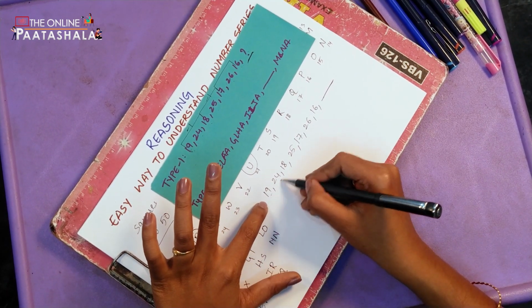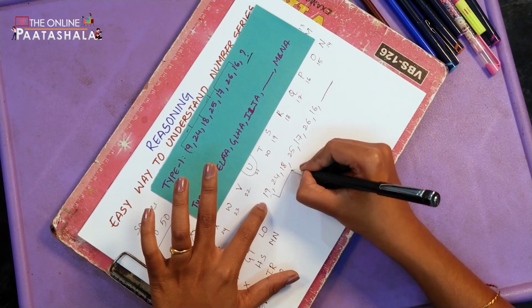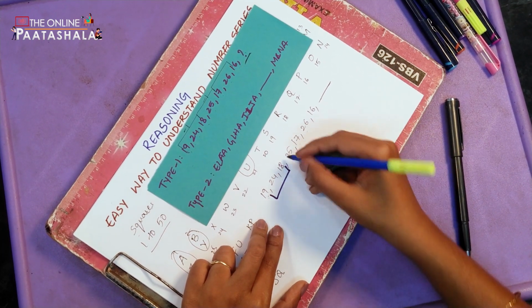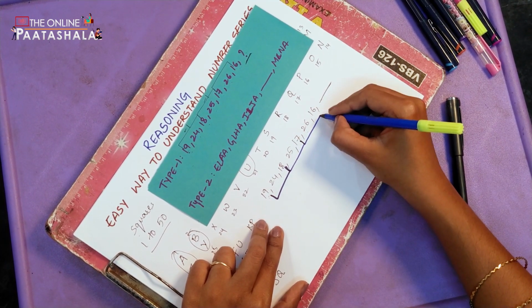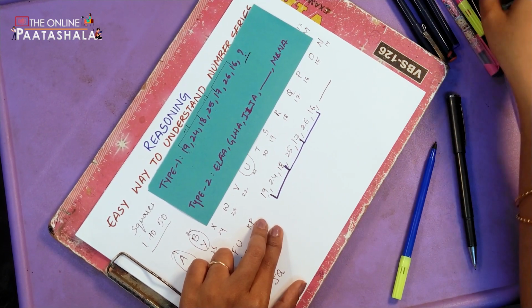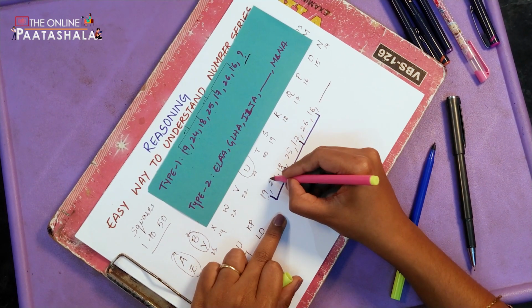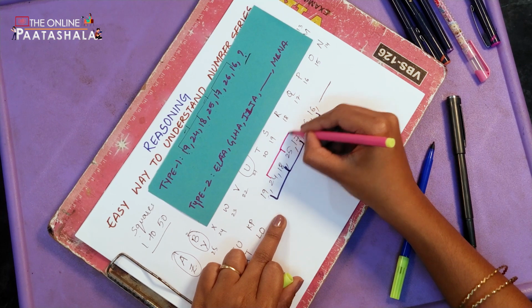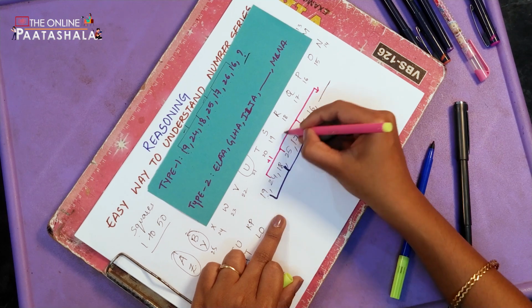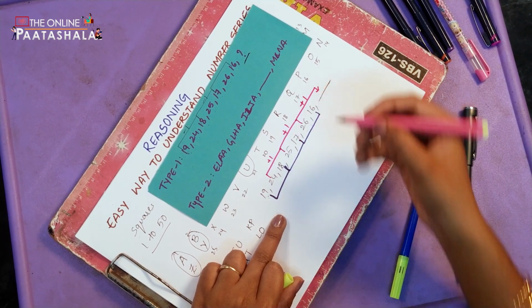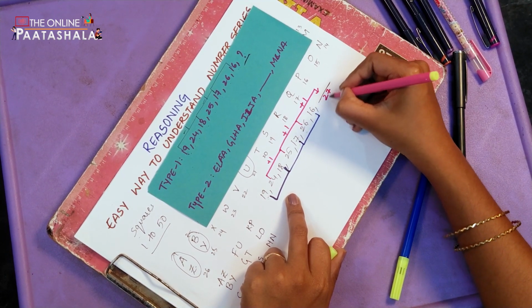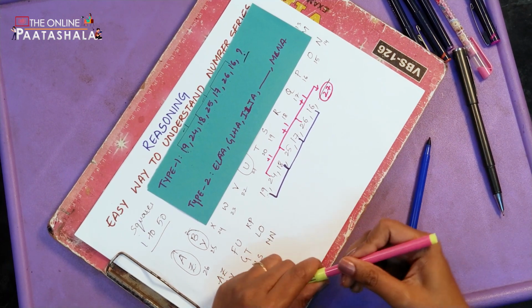Now check in the alternate way how the numbers are arranged. 19, 18, 18 to 17, 17 to 16. That means the number is decreasing, right? Now in the other alternate way: 24, 25, 25 to 26. After 16, what number will you get? It is plus 1. For each alternate number, we are adding one. That means after 26, you will get 27. 27 is your answer, right?